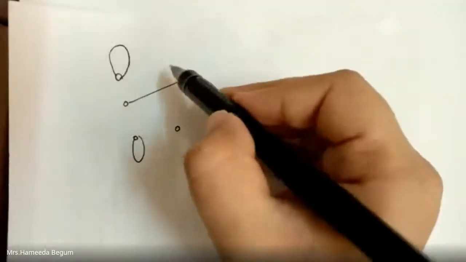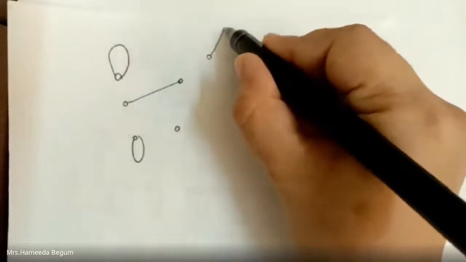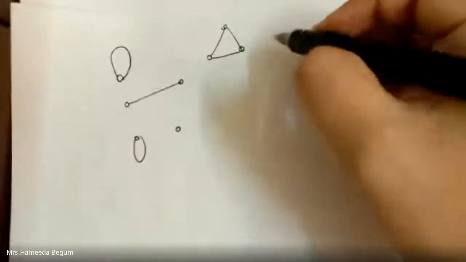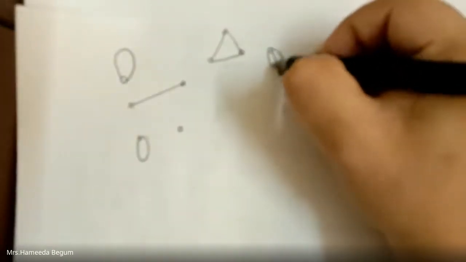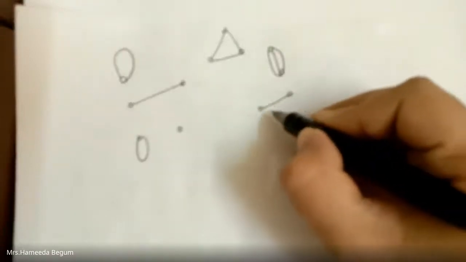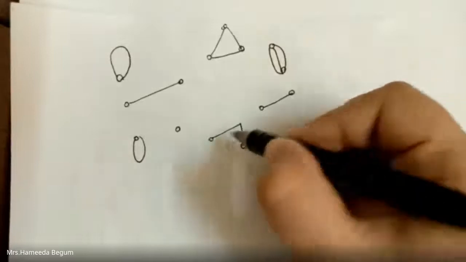But this edge has been removed. So these are the blocks. You could see that none of the edges are left out. All the edges remain, but the graph is just disconnected.